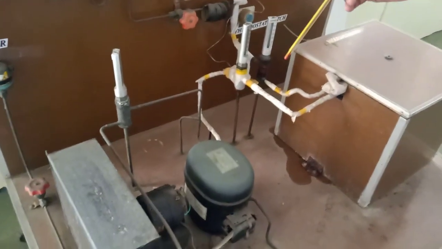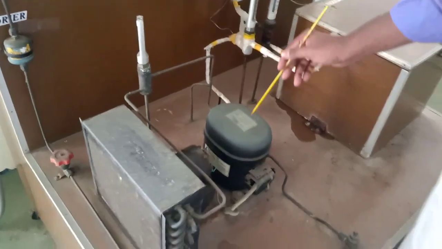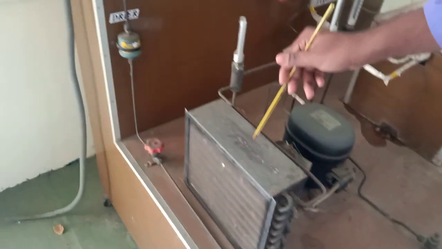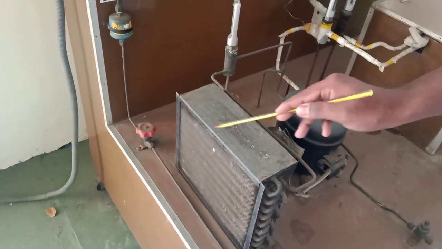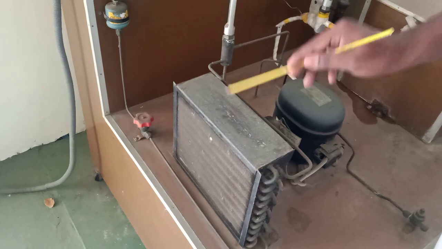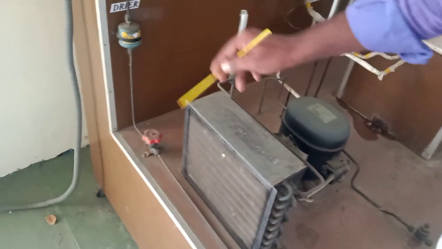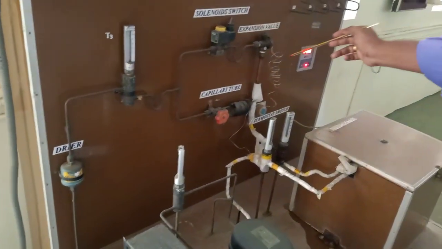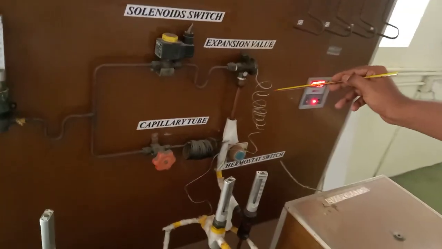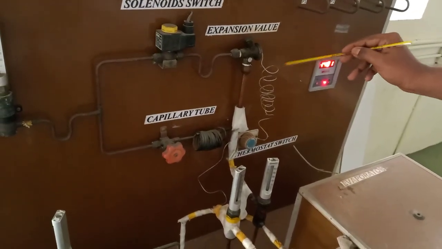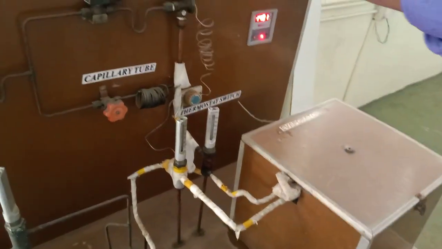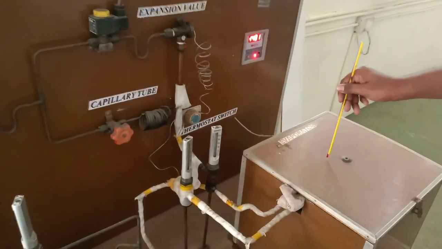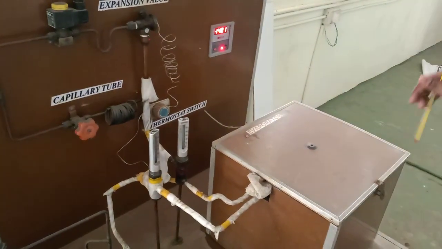Due to the high compression, the pressure and temperature of the refrigerant will be increased. Then it flows through the condenser, where it loses its latent heat. The heat transfer takes place here without changing its pressure. Then this high energy fluid flows through the expansion device, where it loses its pressure without changing its energy. Then it flows through the evaporator, where it absorbs the heat from this liquid.